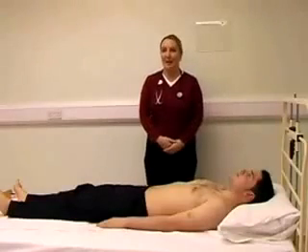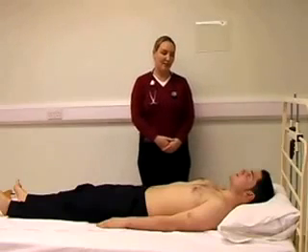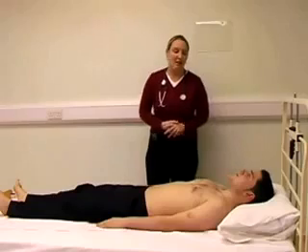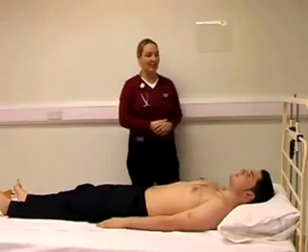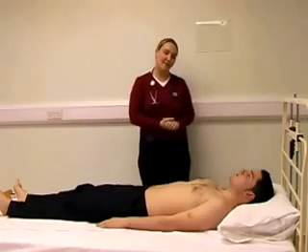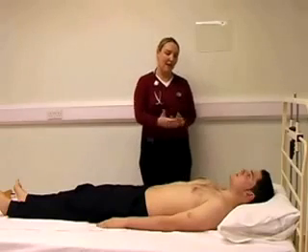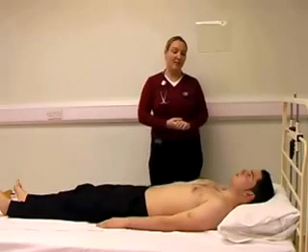Today we're going to be examining the abdomen. The first part of the examination of the abdomen is to do a general inspection. The things that we're looking for are jaundice, pallor, spider nevus, pigmentation, any gynecomastia or paucity of body hair.